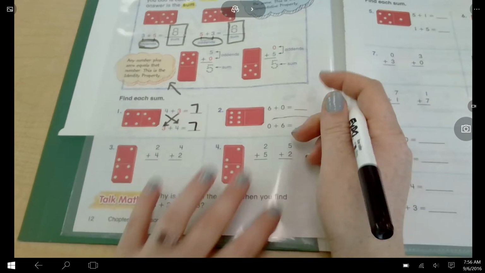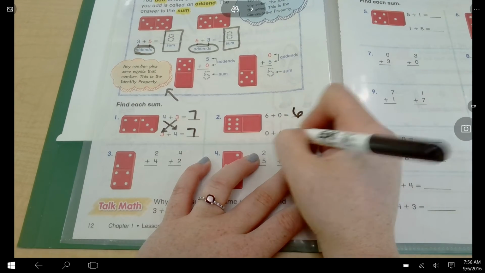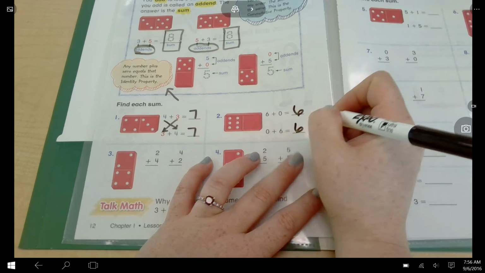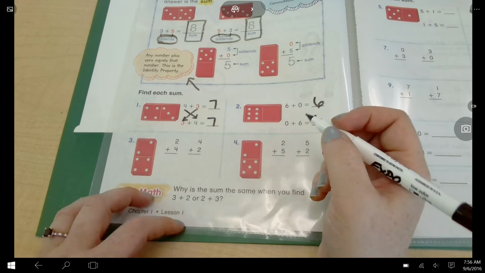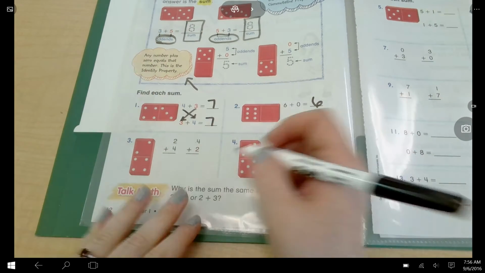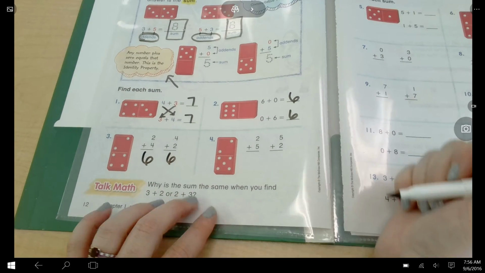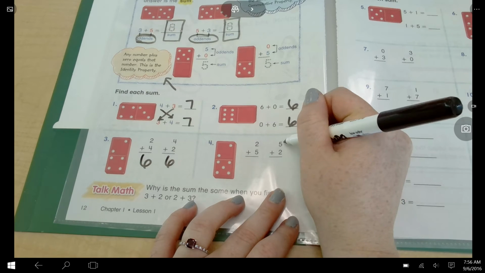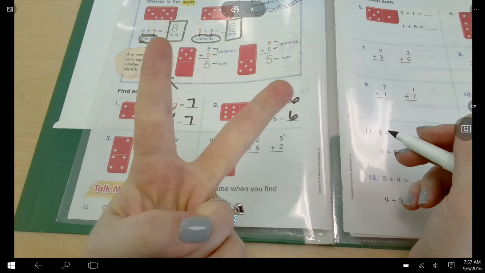All right, let's do the next one. 6 plus 0 is 6. 0 plus 6 is still 6. 2 plus 4, I'm going to start at 2, punch up 4. 2, 3, 4, 5, 6. 2 plus 5, we're going to start at 5 this time, and punch up 2. 5, 6, 7.